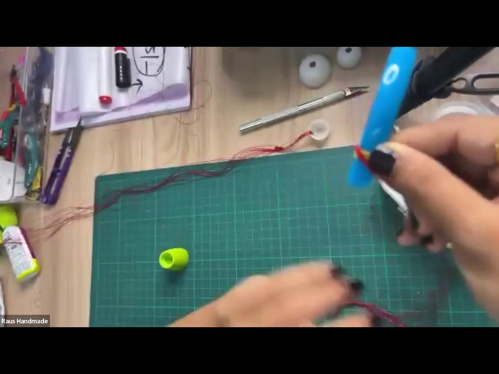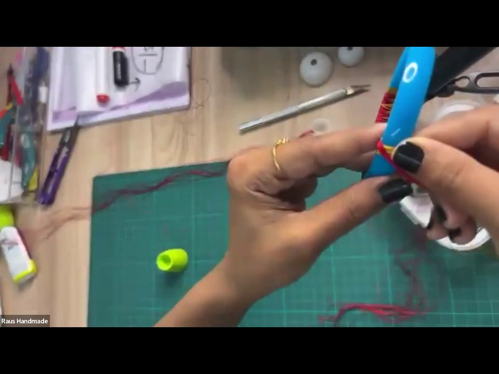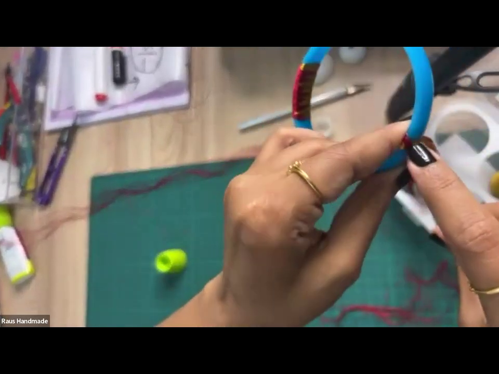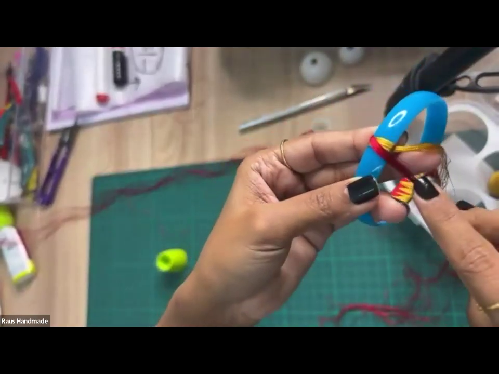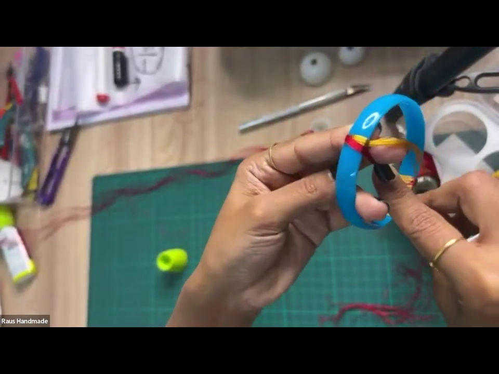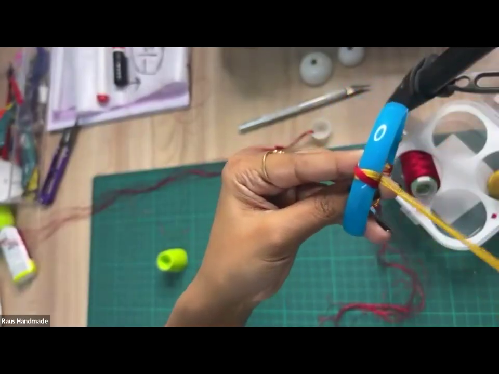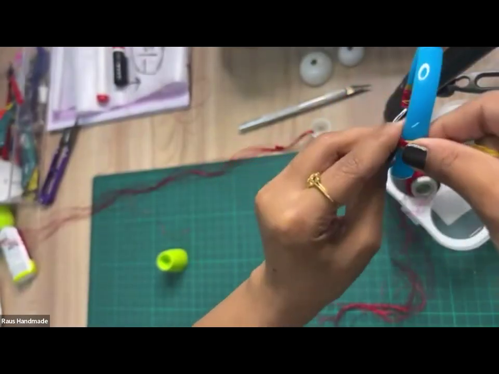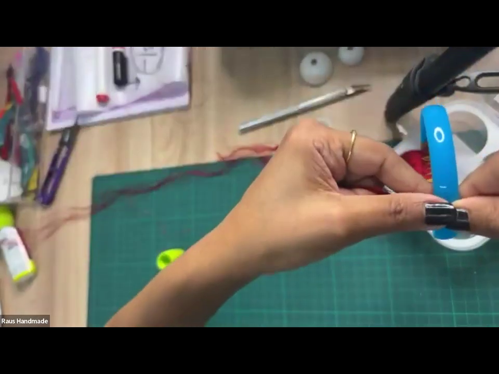Okay, so I'm taking it slide like this, and I'm taking it below the first color and I'm taking it away.